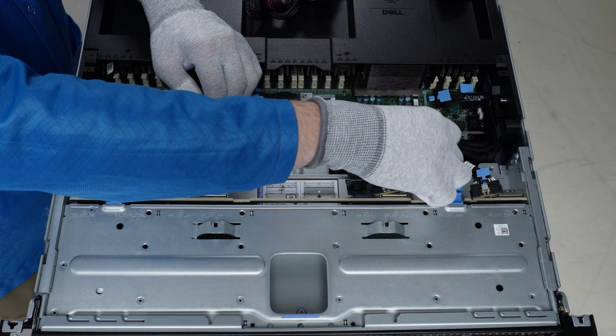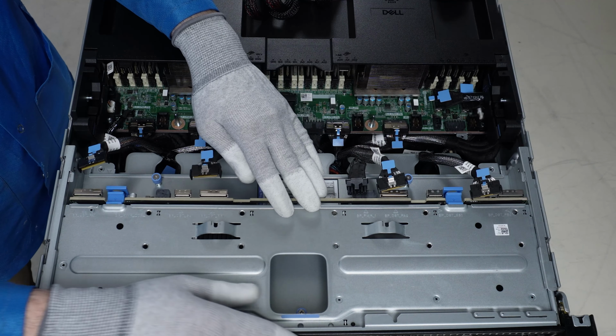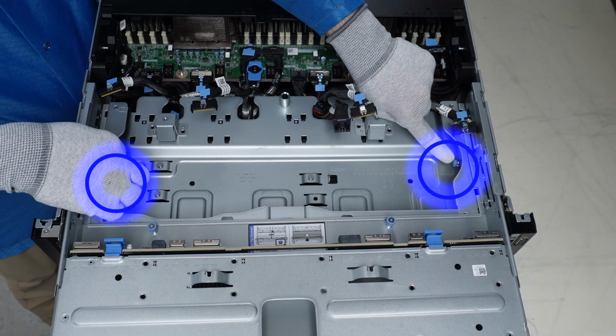Pretty easy. Now once these are unscrewed, you can simply slide this part forward. Pretty cool, right? Now looking inside, you'll notice these two screws, one on each side.